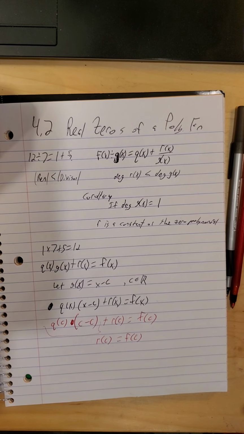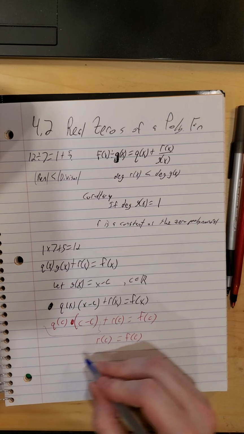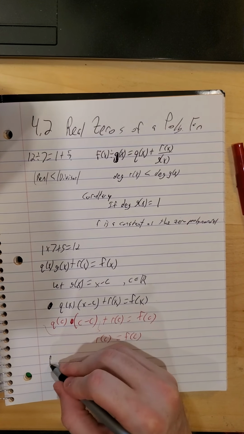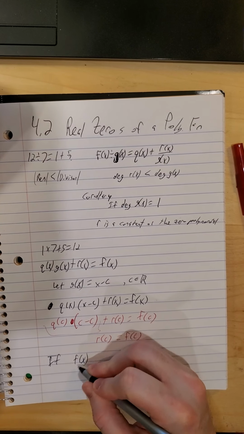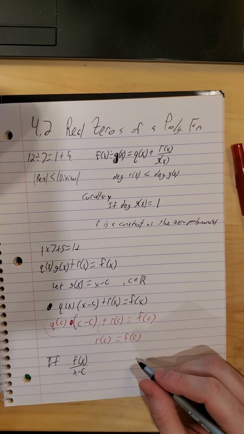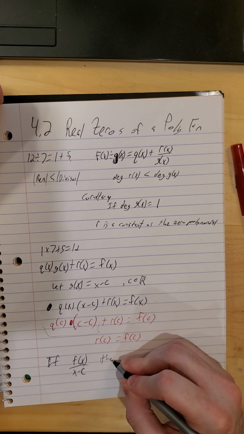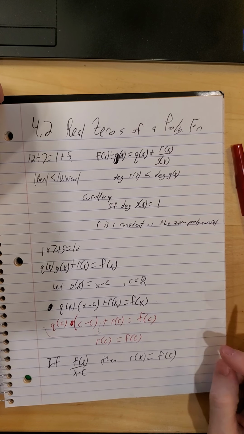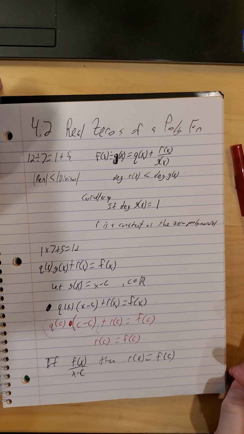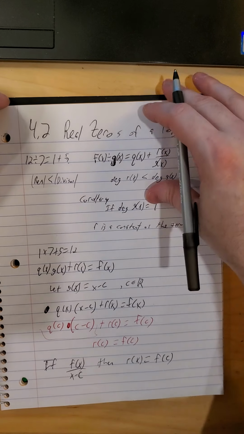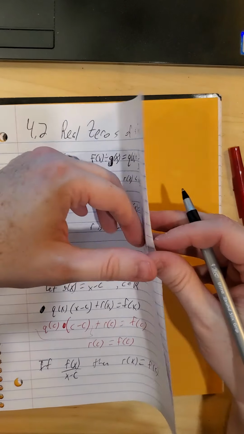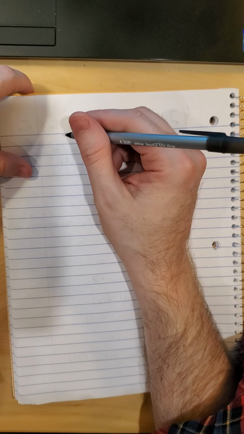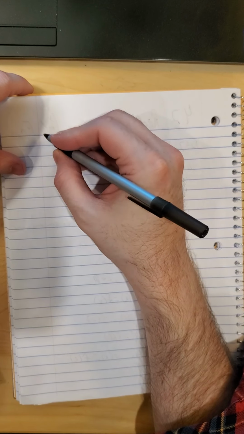So what that tells us basically is that if we have something of the form f of x and we divide by something of the form x minus c, then our remainder is f of c. So we know that without doing any long division or even any synthetic division. We just have that from our little theorem there.